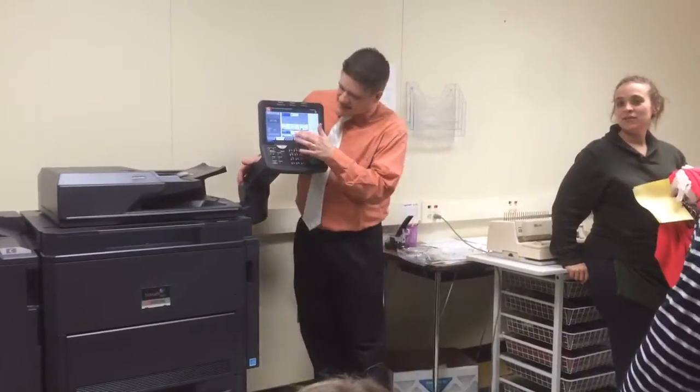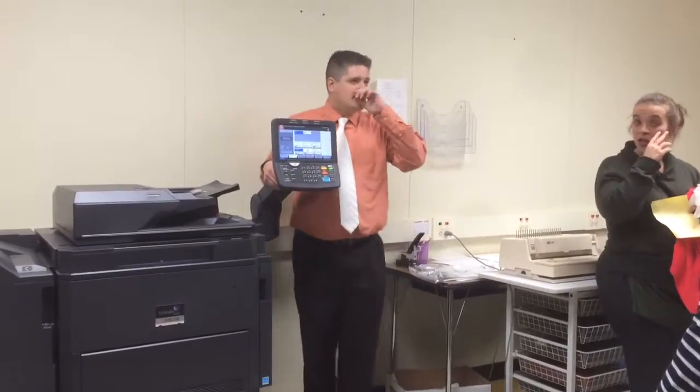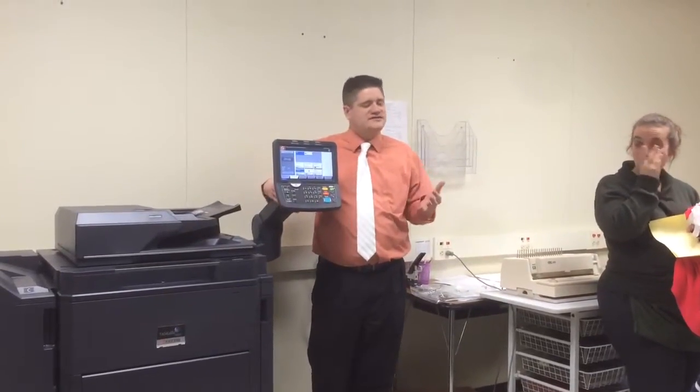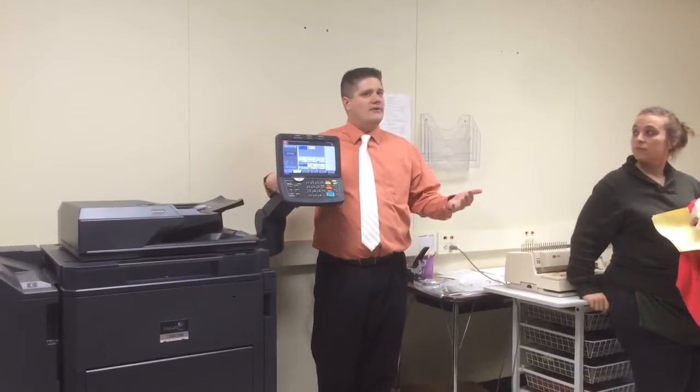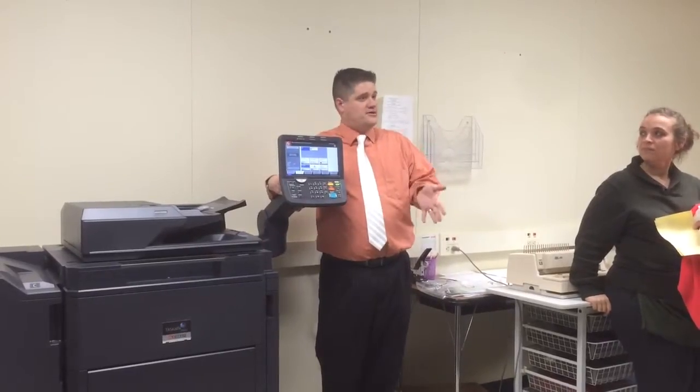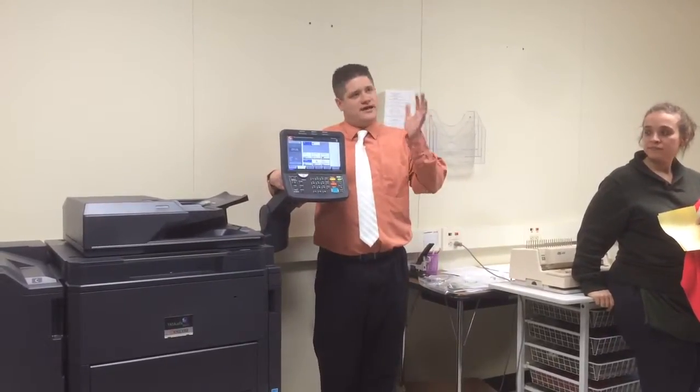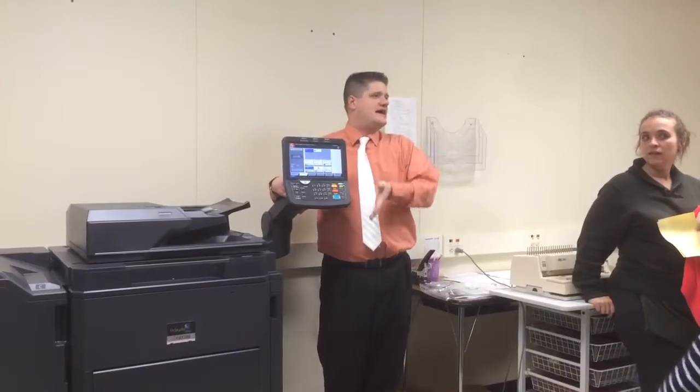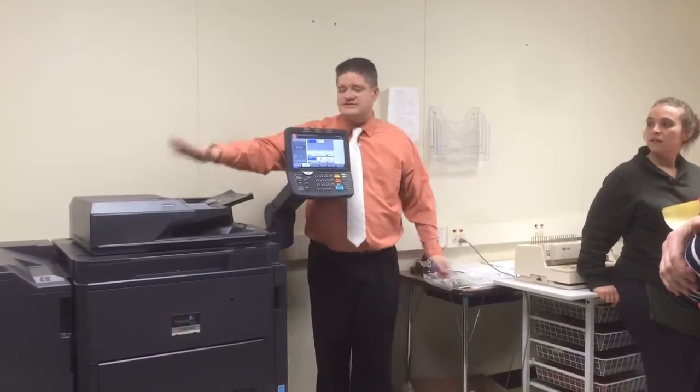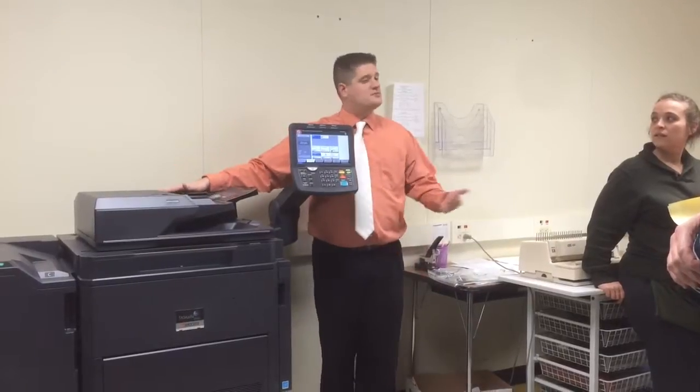Continuous scan allows you to take like a workbook and copy multiple pages. So if I want to do page 3, 7, 10, 11, you can keep doing that. What continuous scan will do is allow you to put the document on the glass, scan it once, and it will pause.